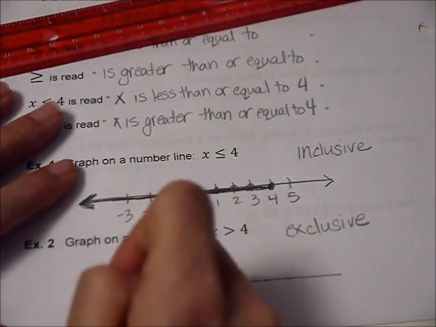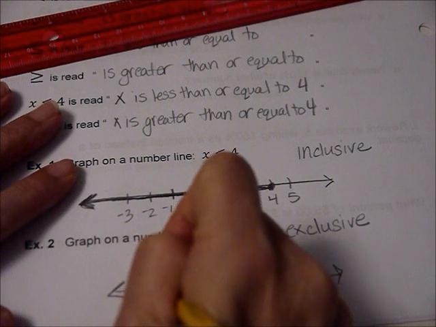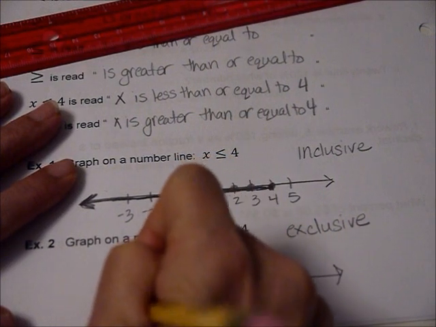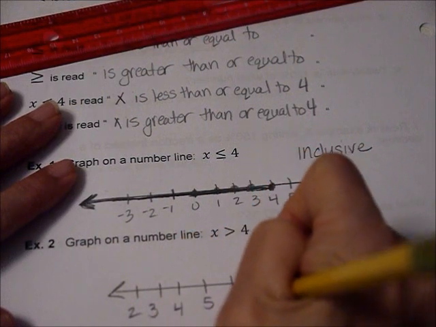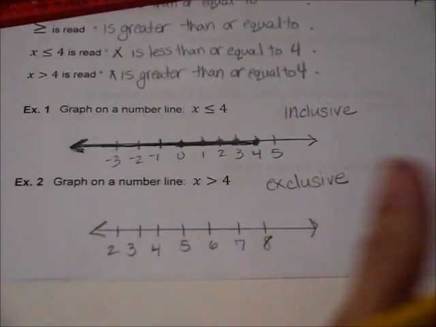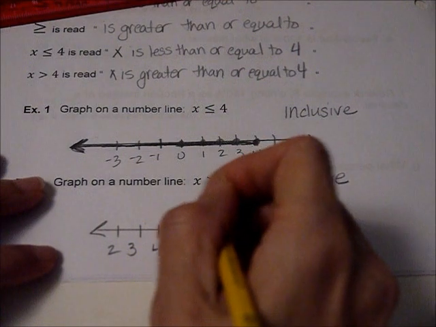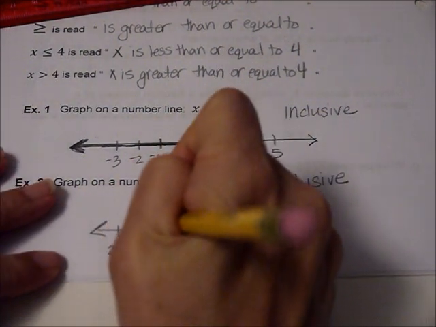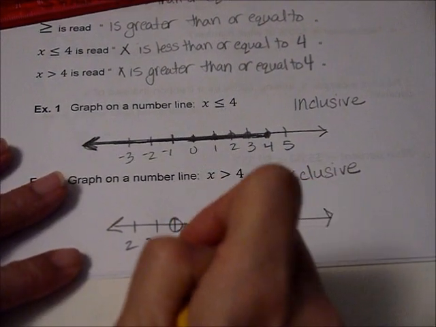Now we're going to graph everything greater than 4. So now I'm probably going to put 4 here, because I know it's going to go to the right. But the 4 does not get to play. It's exclusive. There's no or equal to sign. So what we do is an open circle right there. It means 4 is not in.